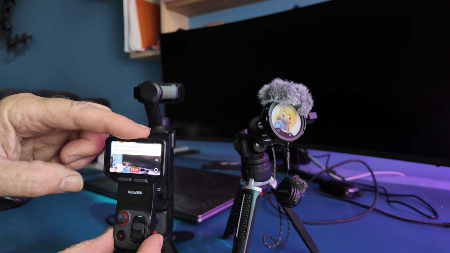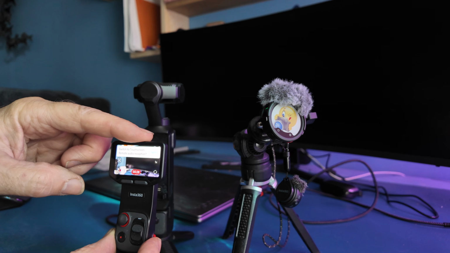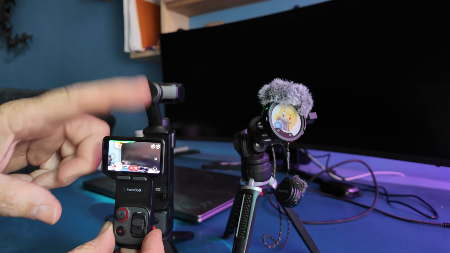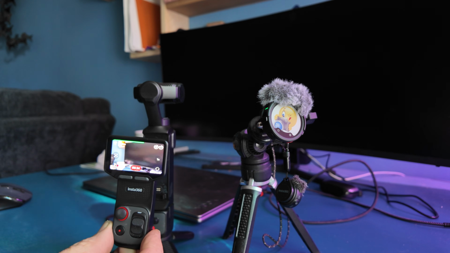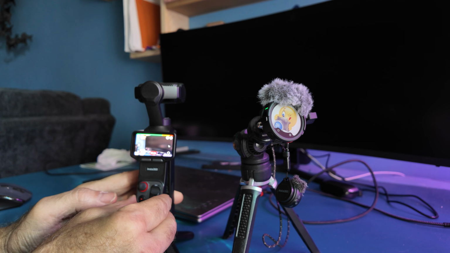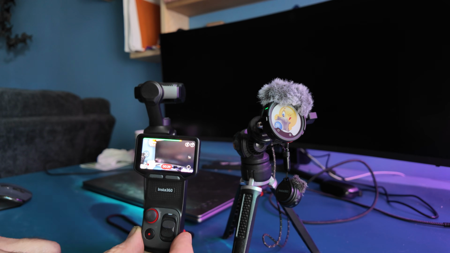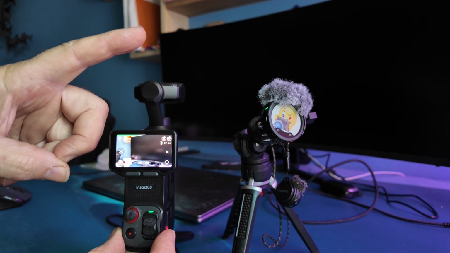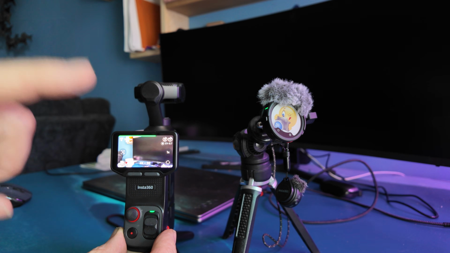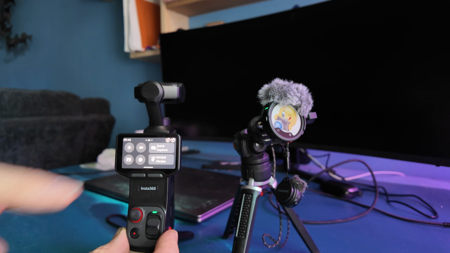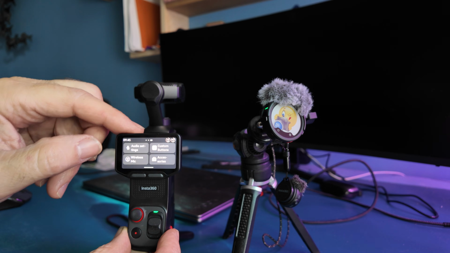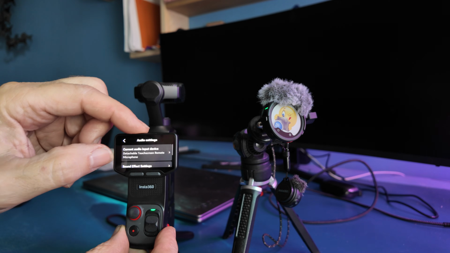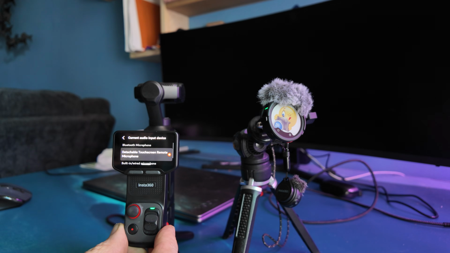Switch to touch screen, remote audio reception. Let's place back on, but before we place back on, let's stop the recording. We're still connected. Swipe down and over to the audio settings. And I want to show you what we're connected to.